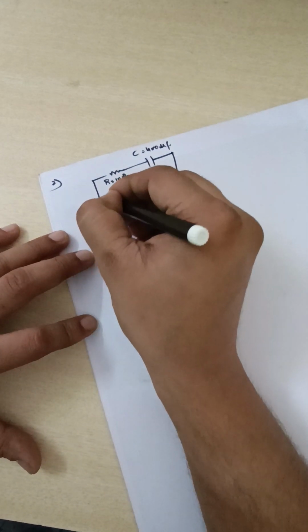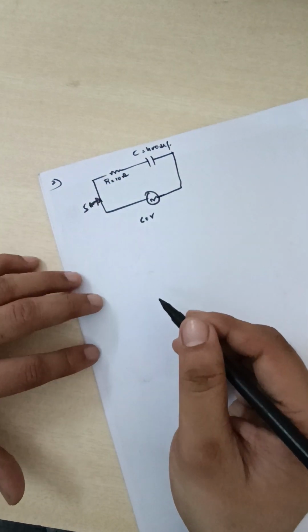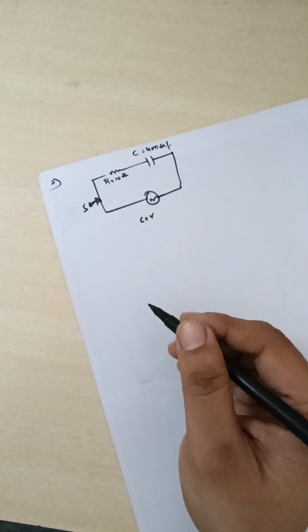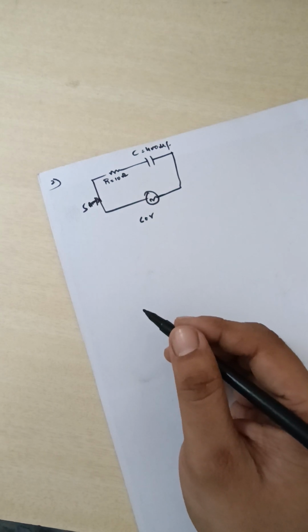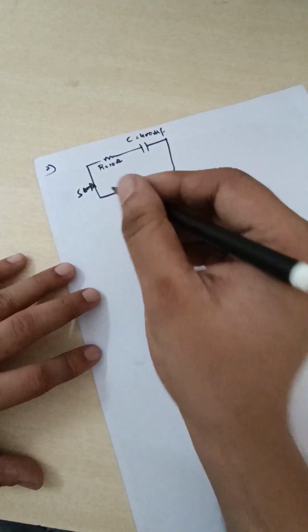The circuit current is 5 ampere. Everything is given. Calculate the supply frequency and the phase angle between voltage and current. We have to calculate the supply frequency and the phase angle between voltage and current.